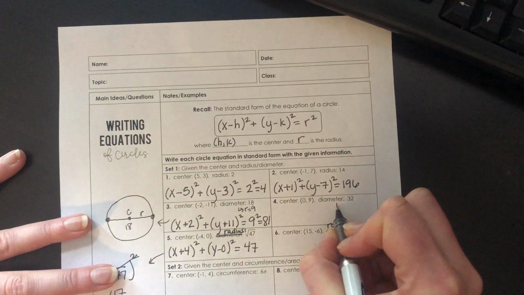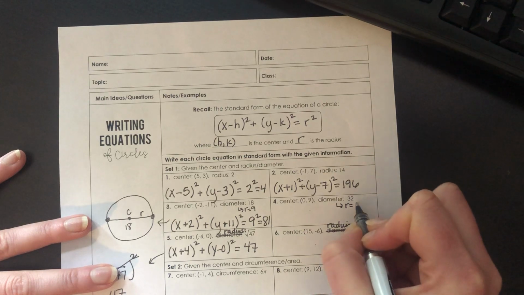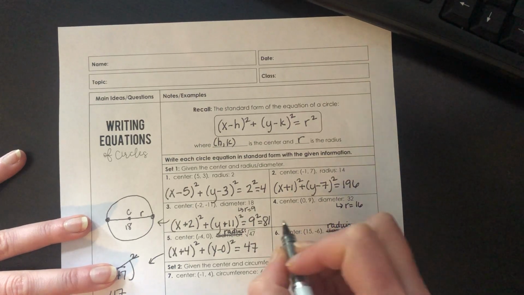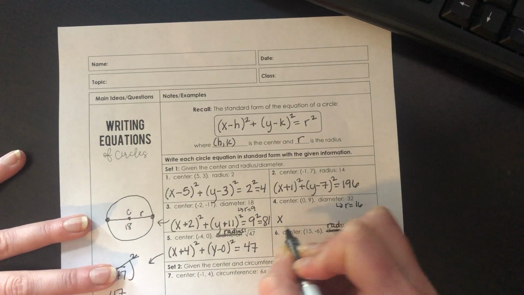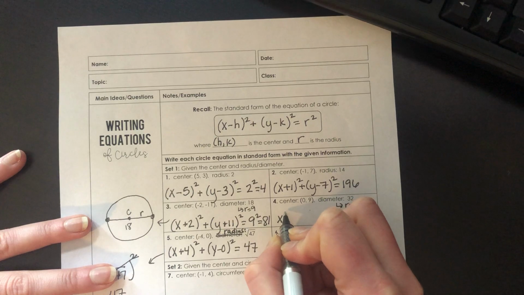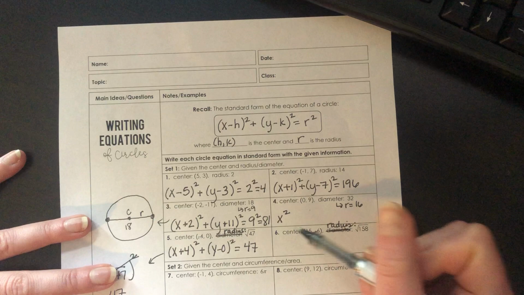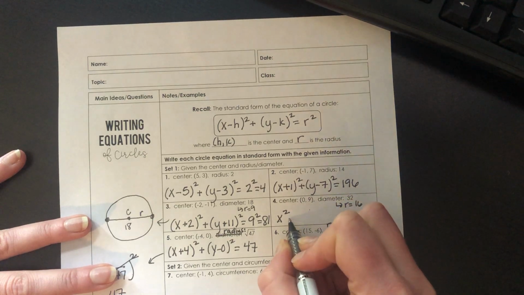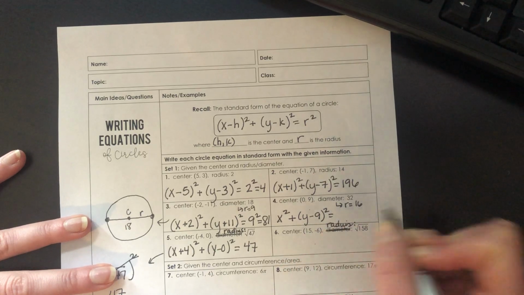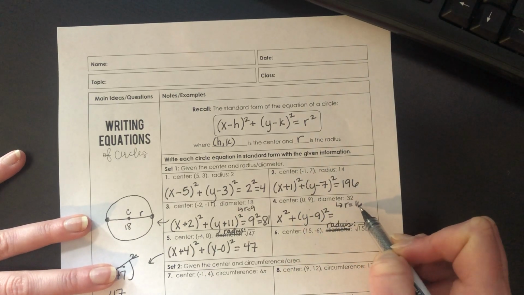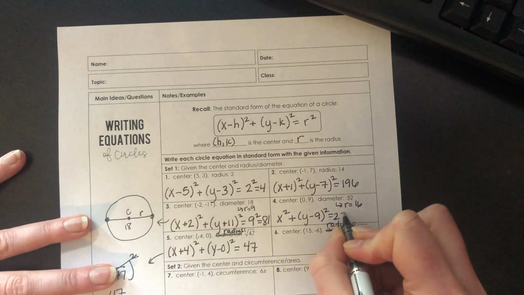Next one. I see they're giving me diameter, so I take half the diameter and I get 16. So now, if you wrote x minus 0 quantity squared, that is fine. But just be familiar that that means the same as x squared. Because if I'm doing x minus nothing, it's going to stay x squared plus y minus 9 quantity squared equals my radius squared. Well, 16 squared gives you 256.